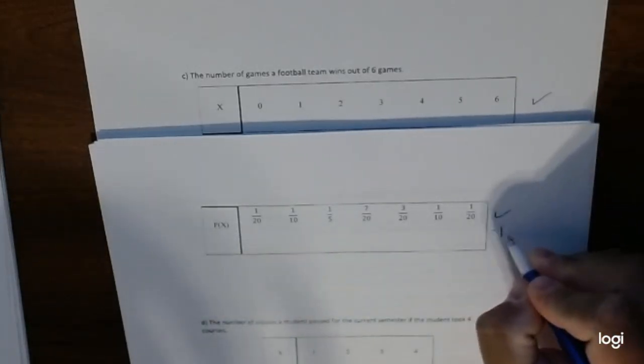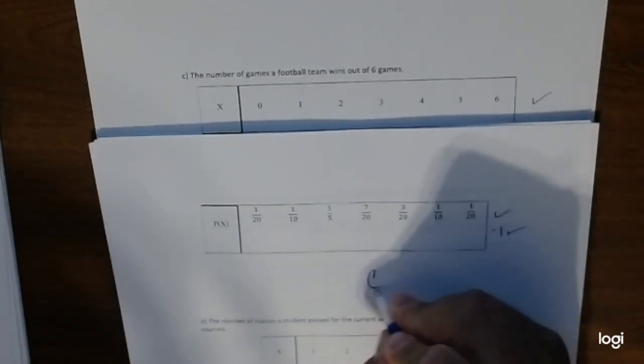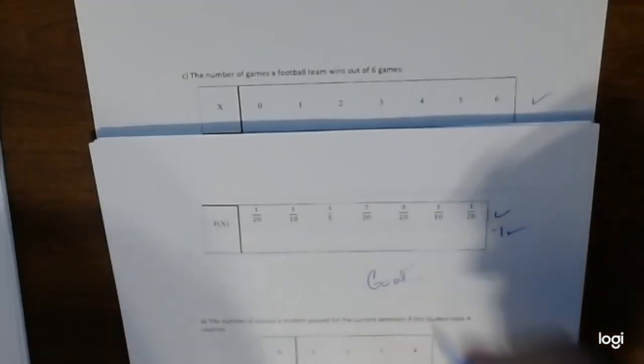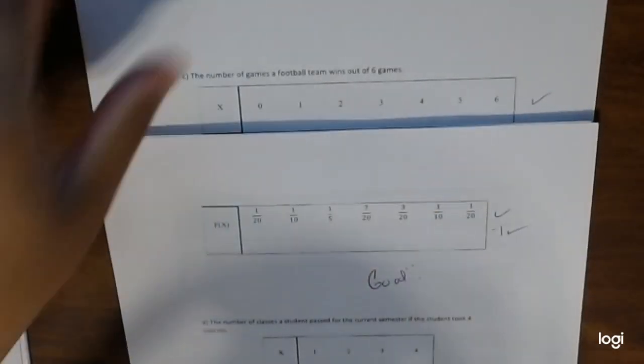It equals 1, so check. This is a good one, right, when it comes to it. And then finally is D.